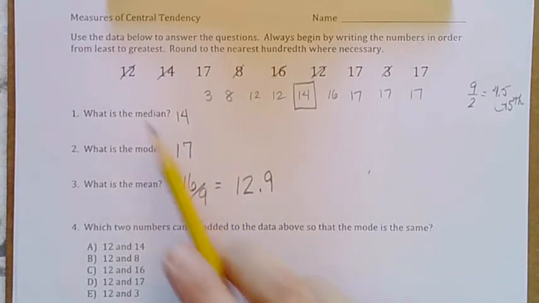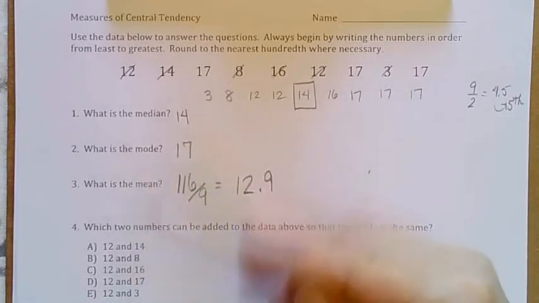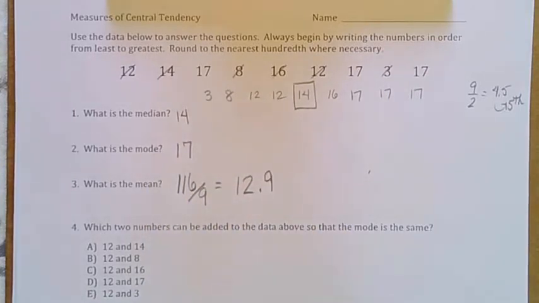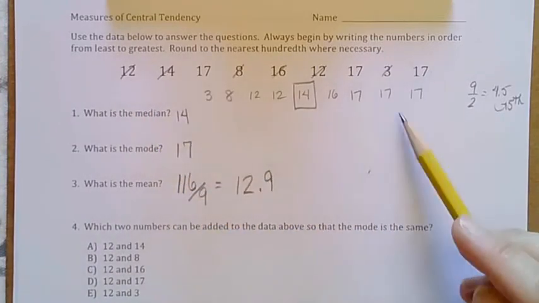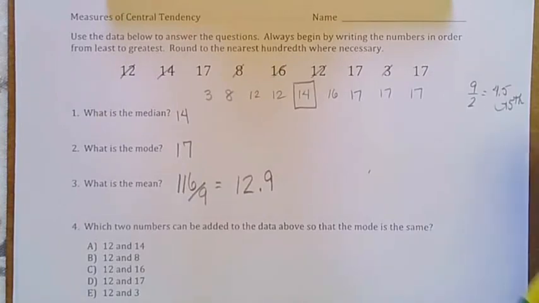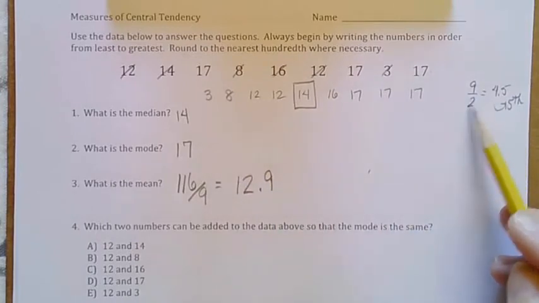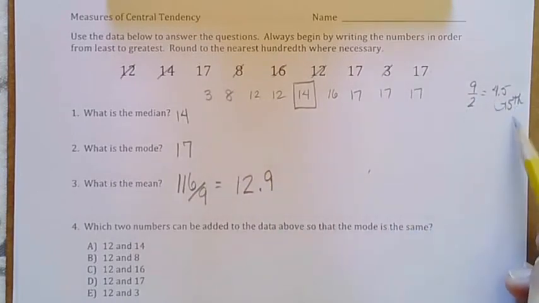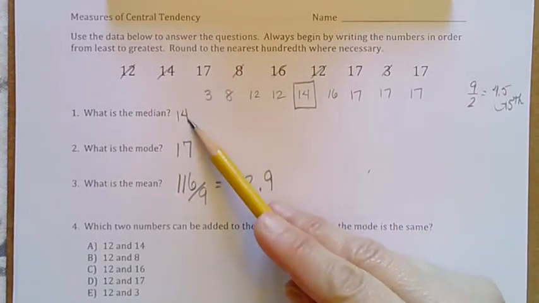Okay, so if we want to find the mean, median, and mode for these, I know I didn't say it in order. In order to find the median, the numbers have to be put in order from least to greatest. Yes, you can use your calculator, but for me, it's just as easy to do this. There are 9 numbers. 9 divided by 2 is 4.5. I'm going to round up. The fifth number, 1, 2, 3, 4, 5, is my exact middle number.